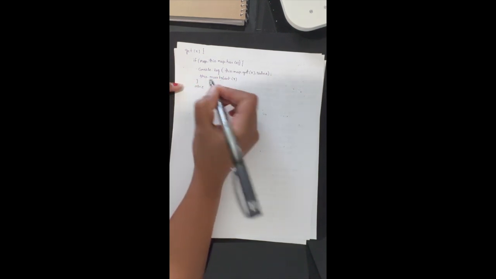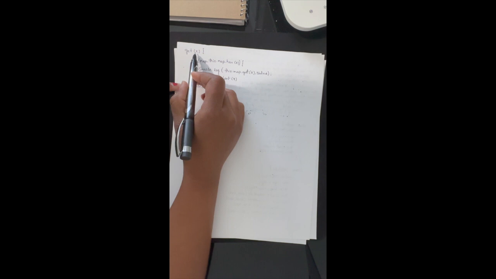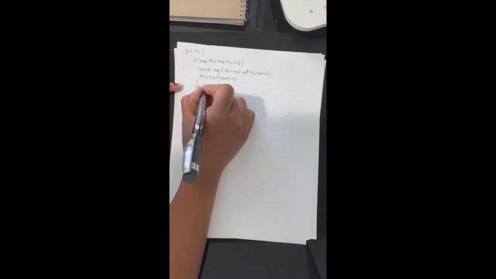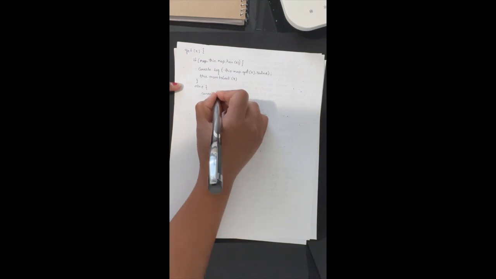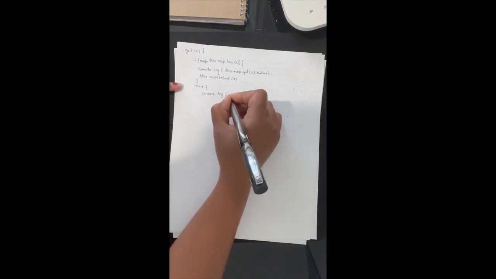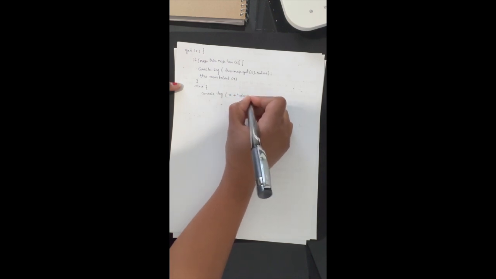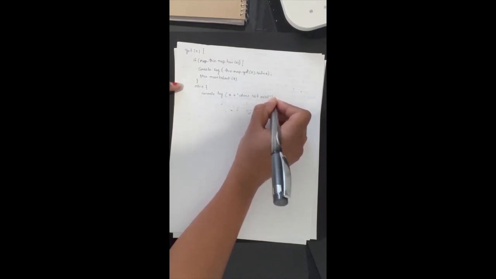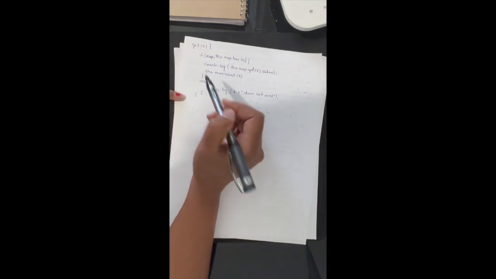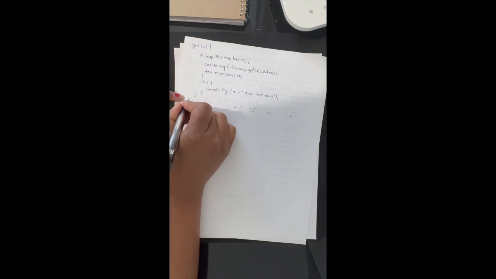And if the key x is not present in the map, then we could just print x does not exist. So this is the code for the get method, and now we'll write the code for the set method.